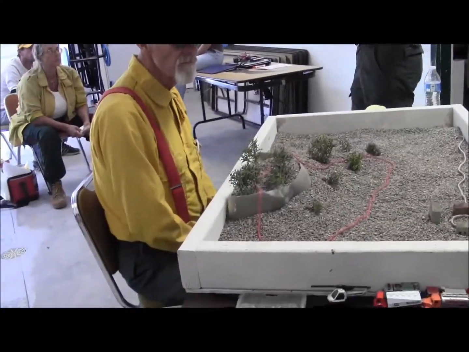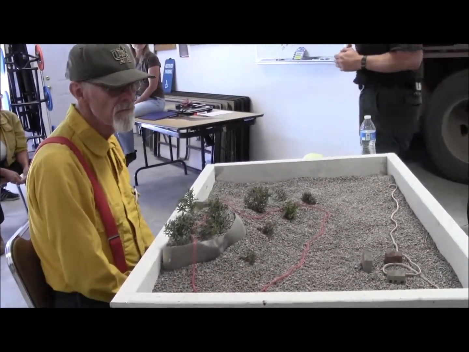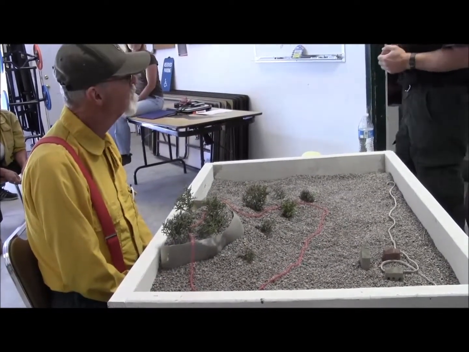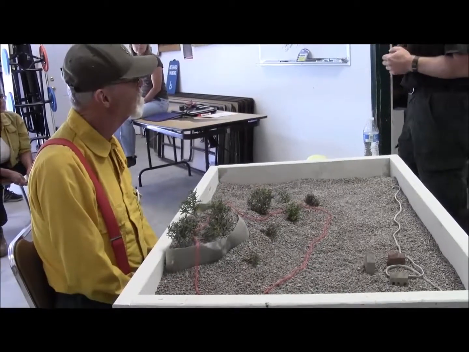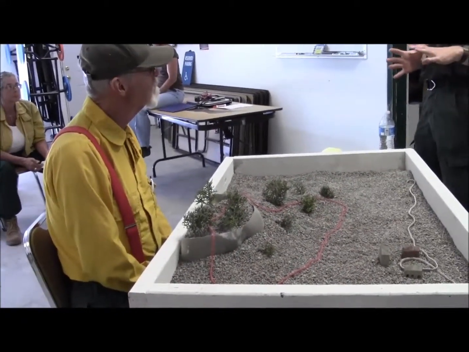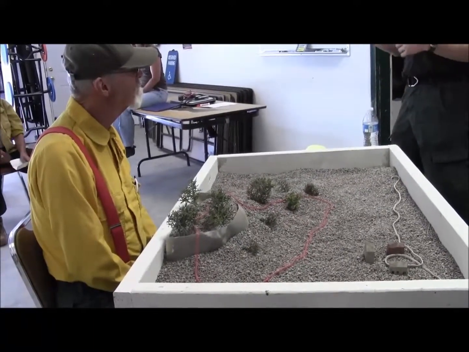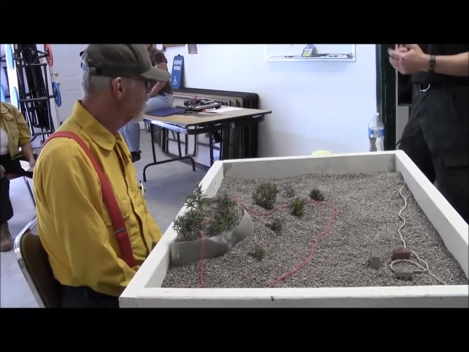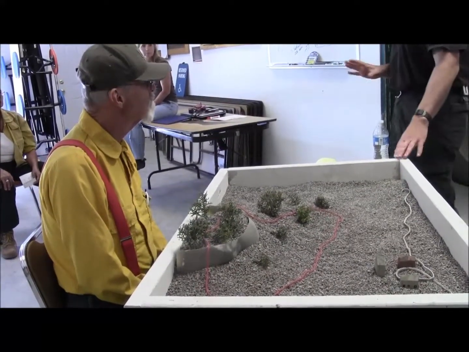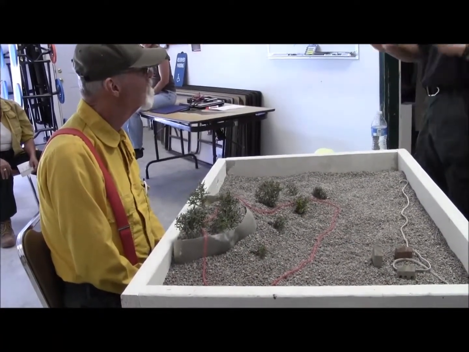So we're going to interact with this model. The very first thing is Bill's going to have to come up with a size-up that he's going to relay to everyone else. I'm going to teach him how to get the information for that, what to do with it, and then to be able to give it out to all the other responders that are coming in. The way that this works, it's almost like a game, and I'm like the referee of the game.